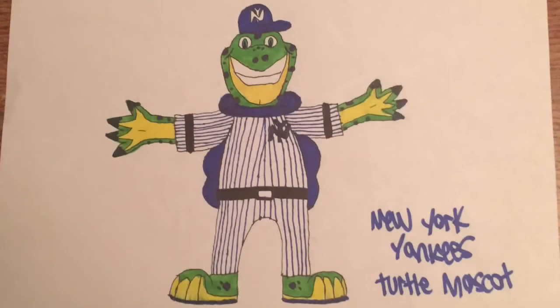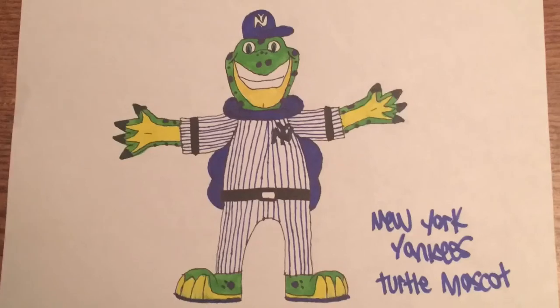Overall, I do like a turtle being their mascot, as it's actually something that relates to the team, even if it was unofficial. But now let's say the Yankees want to move on from the turtle, and go with something a little bit bigger and better. Well, here's the perfect mascot for that.